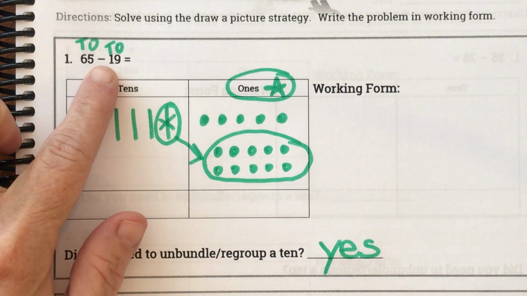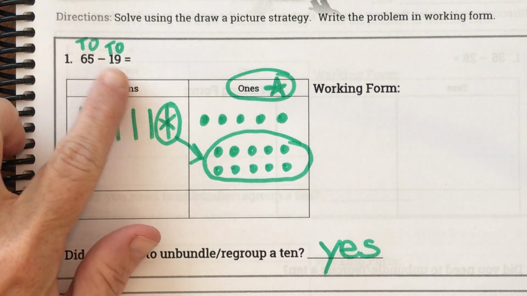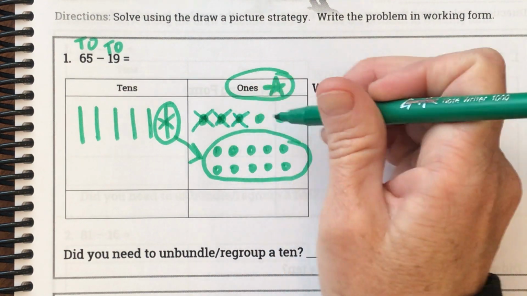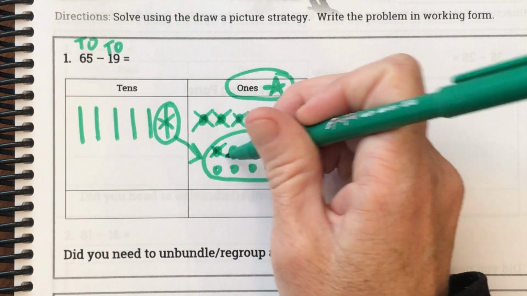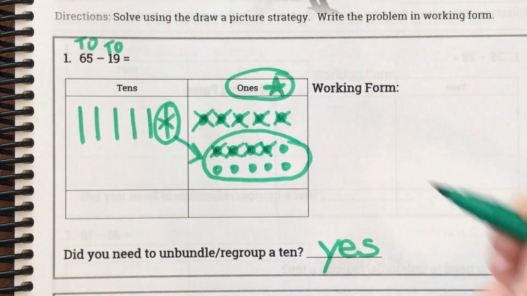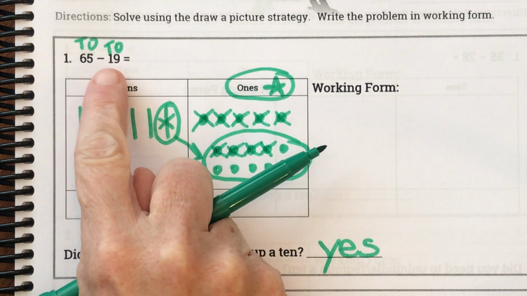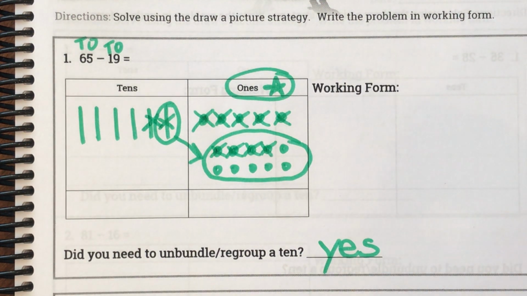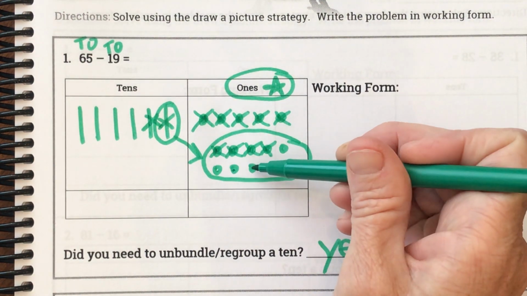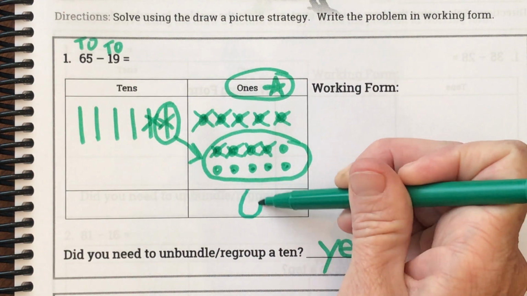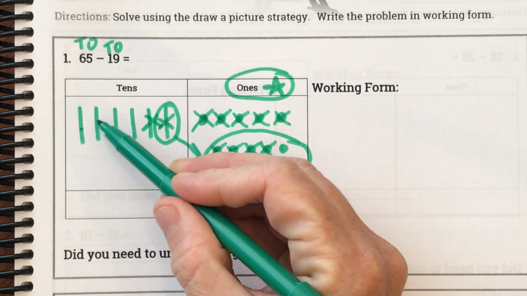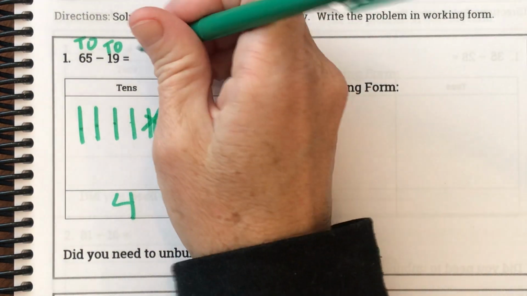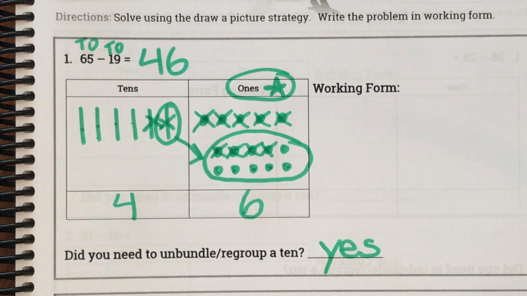So now we can go back and continue subtracting. Now we can take away 9 ones. So let's take them away. 1, 2, 3, 4, 5, 6, 7, 8, 9. And they also want us to take away 1 ten. So what do we have left? We have 1, 2, 3, 4, 5, 6 ones. And how many 10s? 1, 2, 3, 4 10s. So our difference is 46.